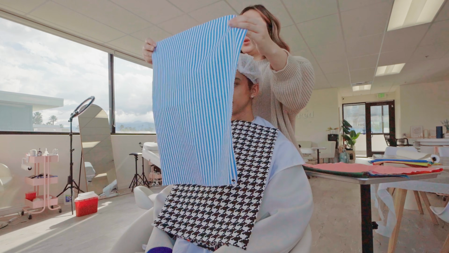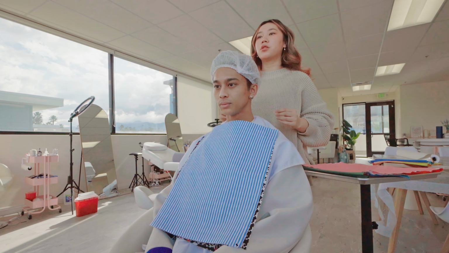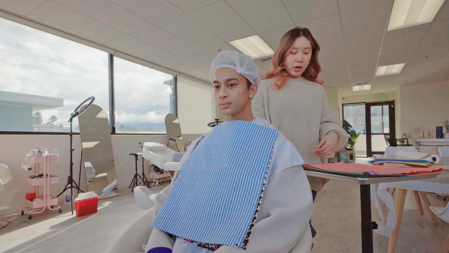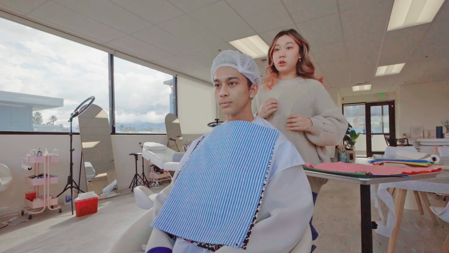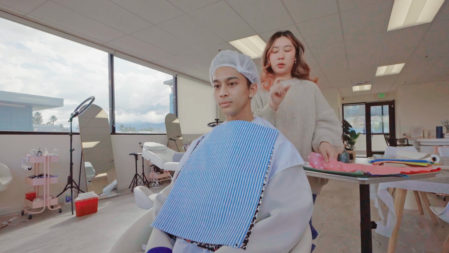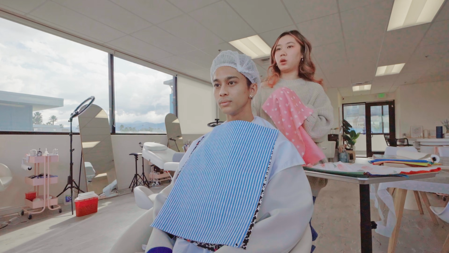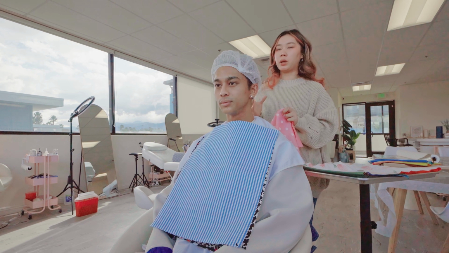Now let's look at blue stripes. Stripes are also going to be a no. If you do wear stripes though, I do recommend it as knitwear, so something like this, or a really thin blue stripe with a thick white stripe, for example. That's what I would recommend a little bit more.